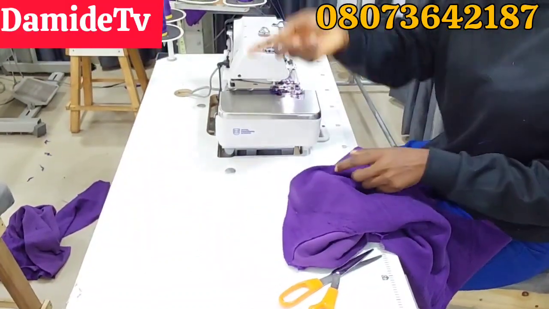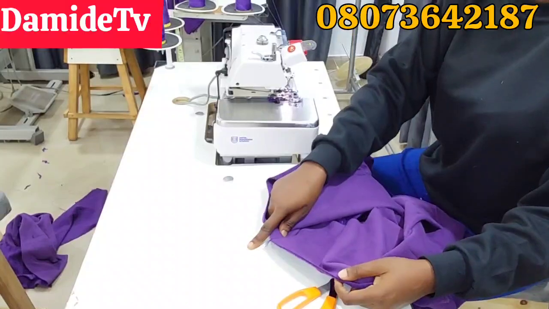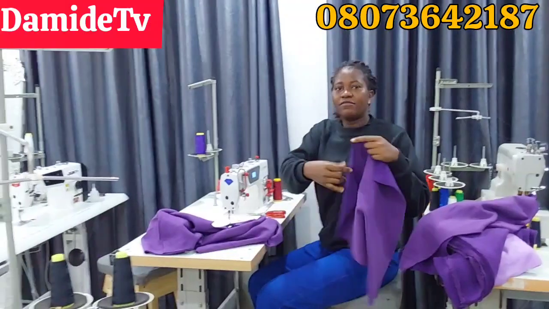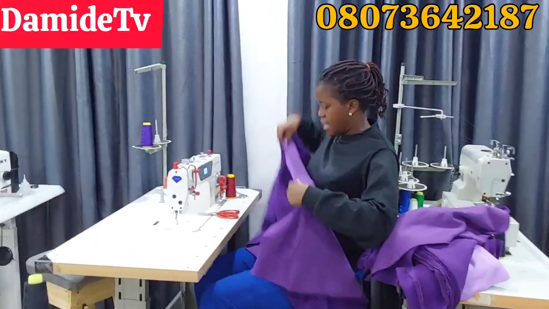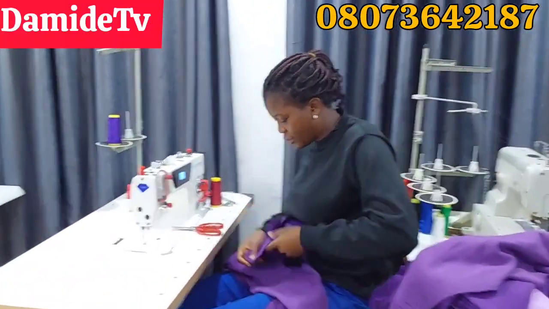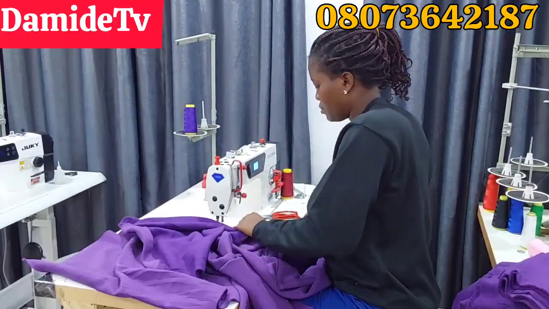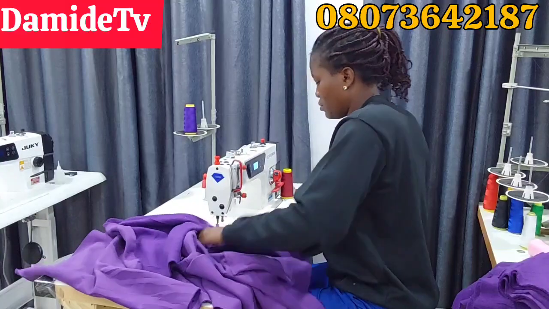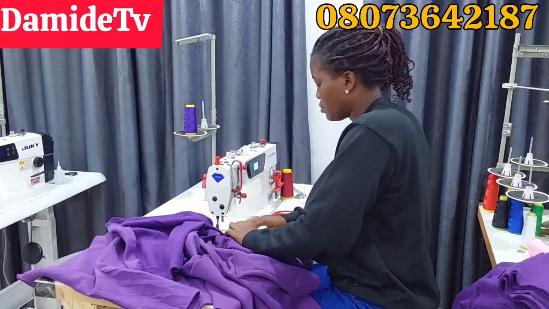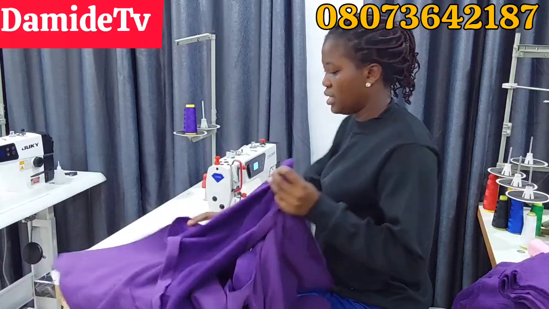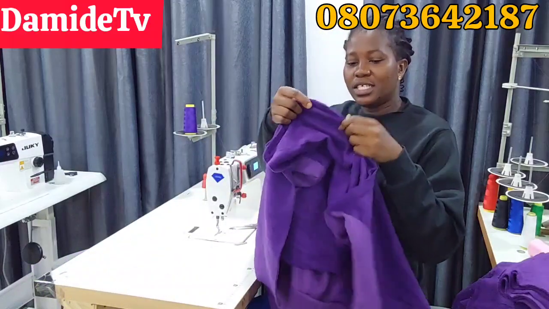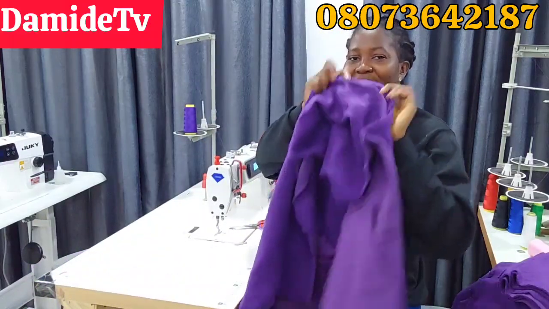Overlock. Now I have to stand up again to join the sleeve. Now I've notched the sleeve over here. I've notched it. So I'm just going to go ahead and place it at the middle so that I can join it together. Now I'm done joining the sleeve. I'll go back to my overlock and overlock it.